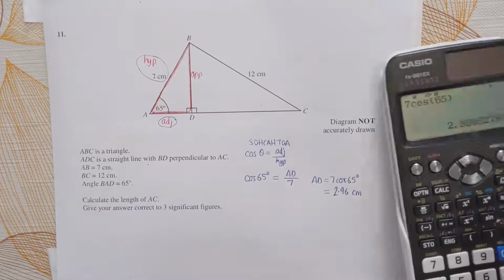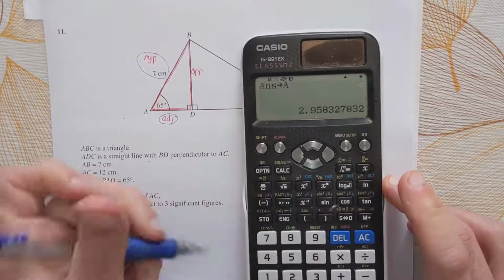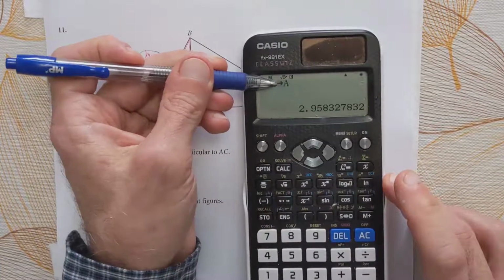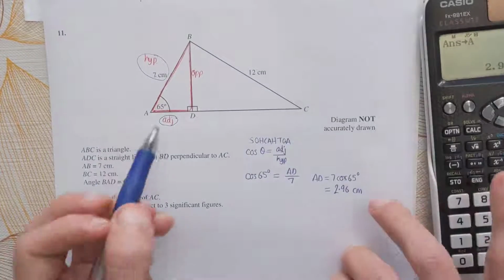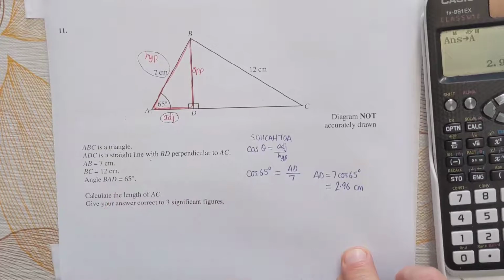Right, and as I taught you, best to store this value in the memory, and I'm going to put it in memory slot A for later use, because we're going to need this value to get the total length later.